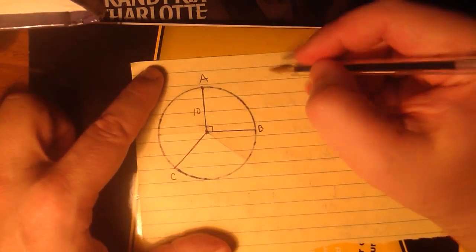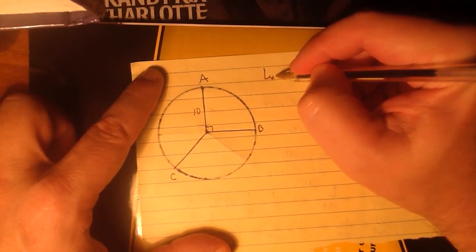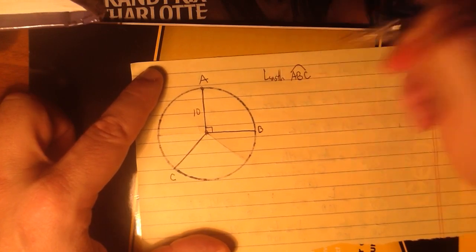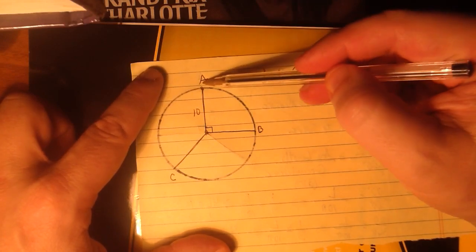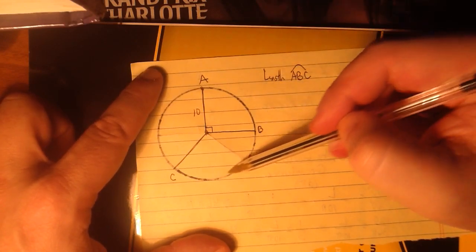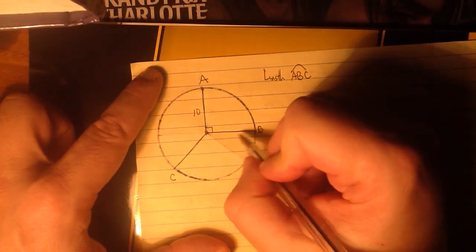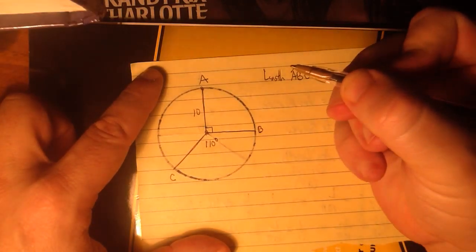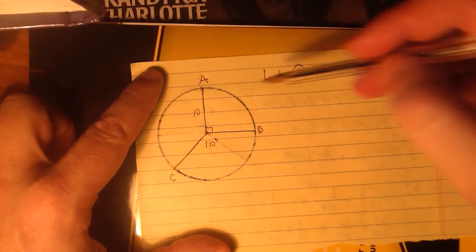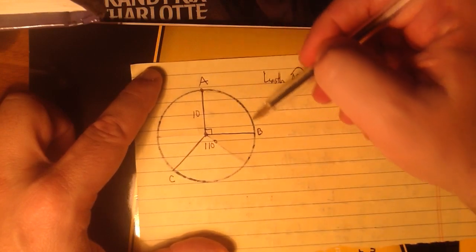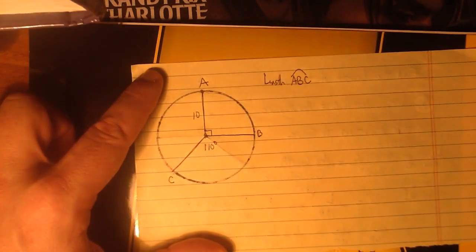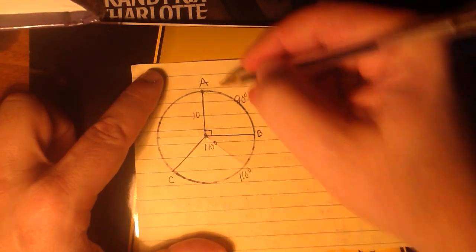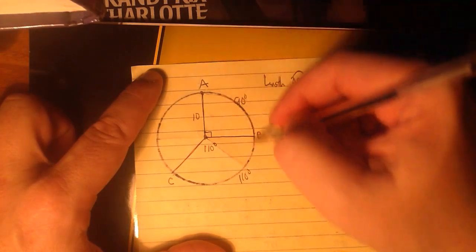So let's find the length of arc ABC. Now remember, the directions being everything. You start at A, you go through B to get to C. So if I tell you this angle right here is 110 degrees, then wouldn't the arc measure just be 90 plus 110 for a grand total of 200, right? 90 plus 110 for a grand total of 200 degrees right here.